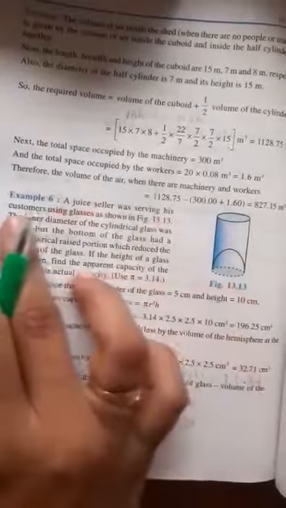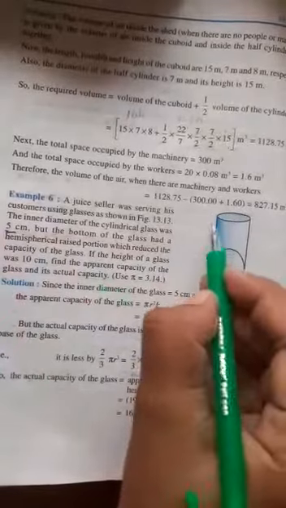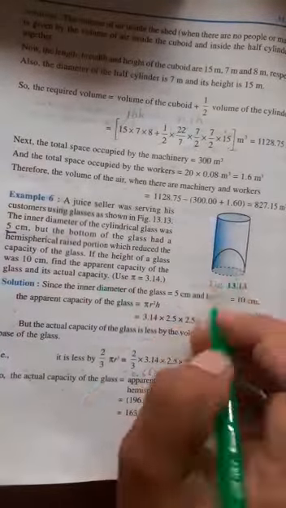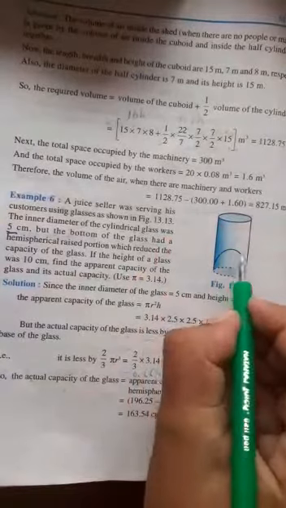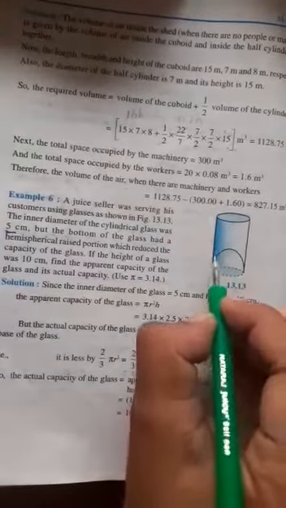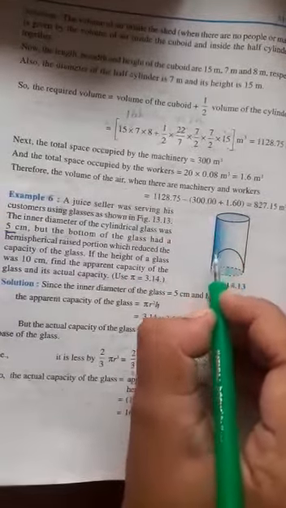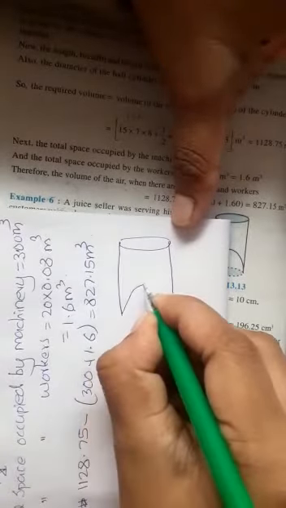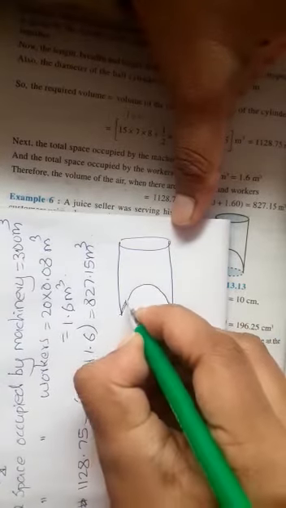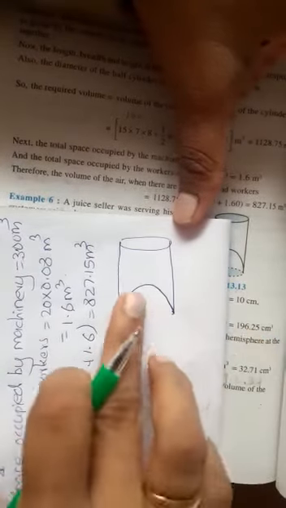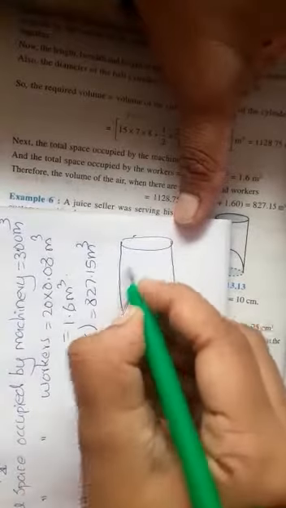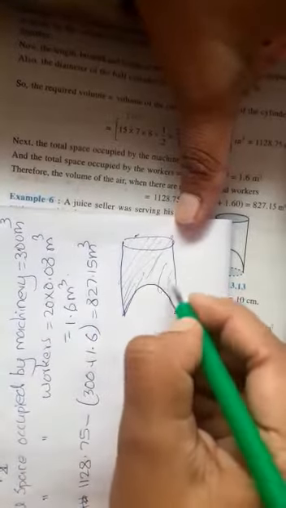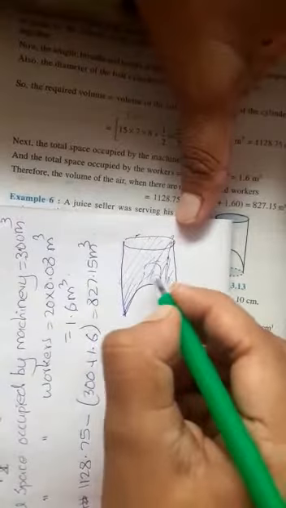Next, example 6. A juice seller was serving his customers using glasses as shown in the figure. The inner diameter of the glass is given. This is the shape of the glass, like a hemisphere inserted inside a cylinder. Then this is the total volume of the glass. The shape of the glass is like this: a cylinder and a hemisphere inside the cylinder.